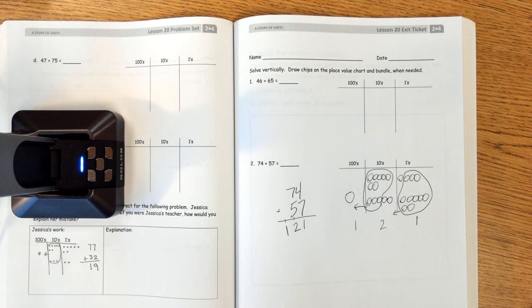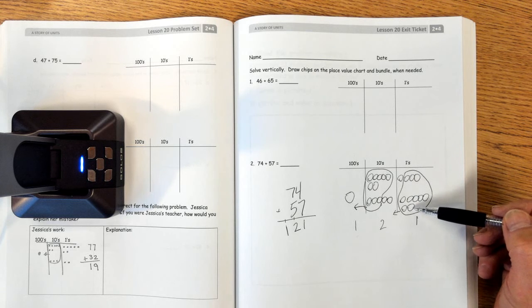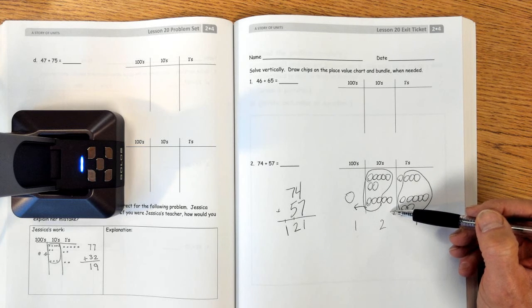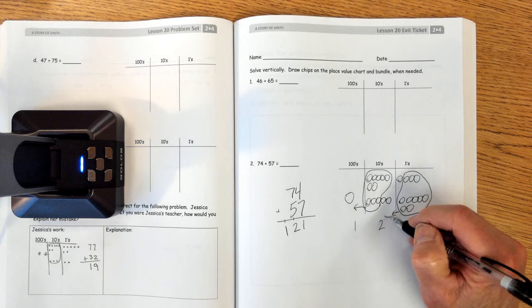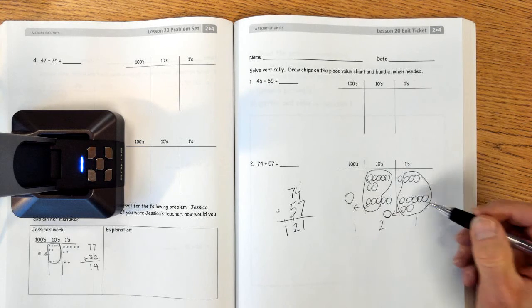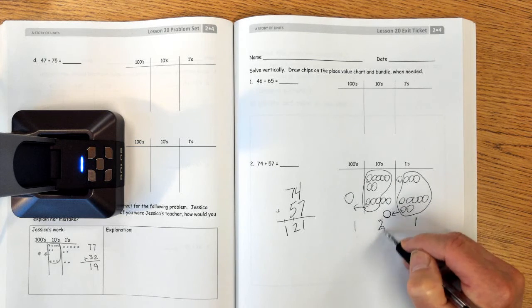okay, we're back. You probably noticed that I did a good job bundling, and I showed that I was making a new 10. But where is the new 10? It appears as though I didn't show the new 10, right? I need to show this new 10, and when I do, then how many 10s are there? 3.